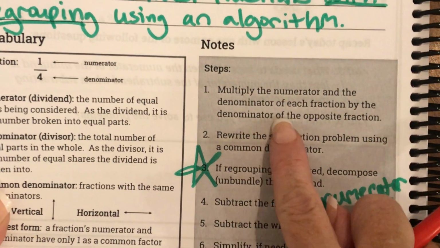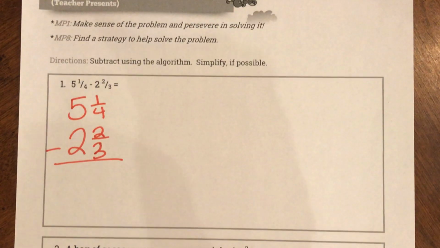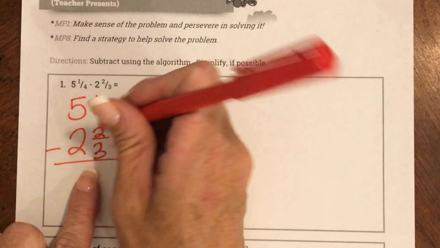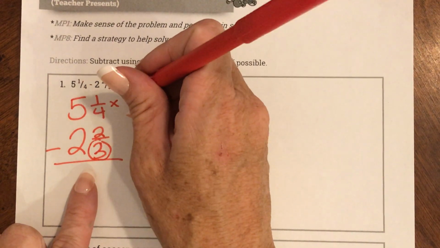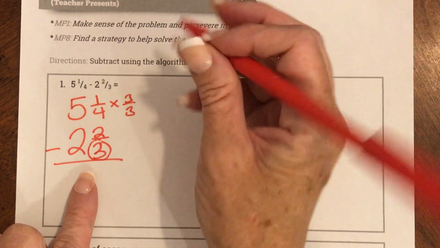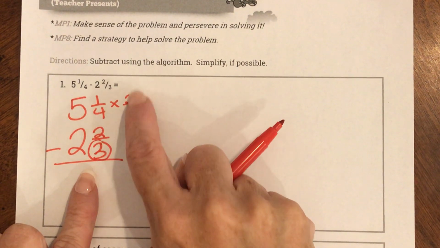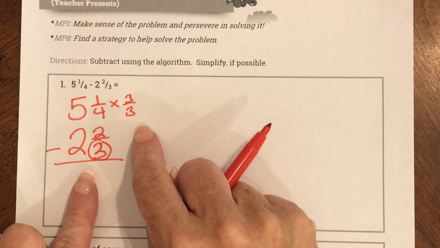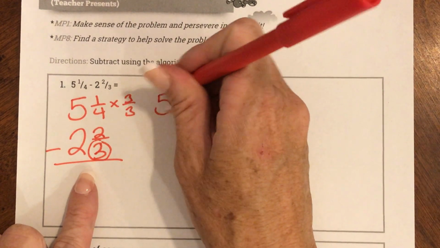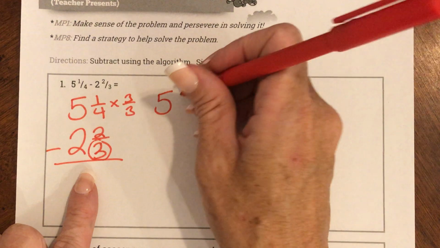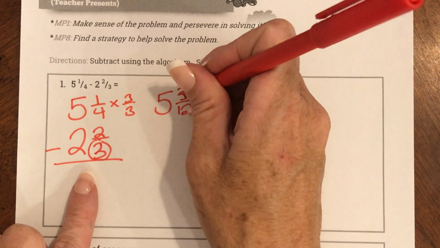Okay, so I'm going to look at my first step. Multiply the numerator and denominator of each fraction by the denominator of the opposite fraction. So for this fraction, I'm going to look at this denominator, and I'm going to multiply it by 3/3. And remember that identity property, because this is equal to 1, I'm not really changing this at all. Okay, so what happens is I get 5, and 1 times 3 is 3. 4 times 3 is 12.